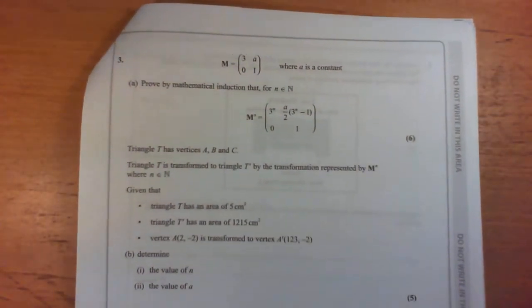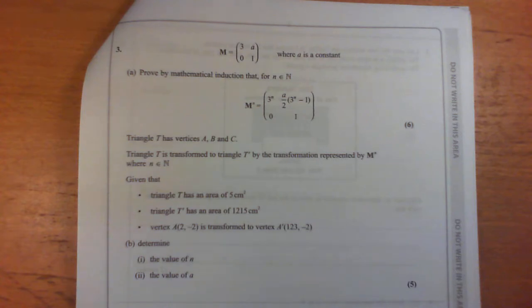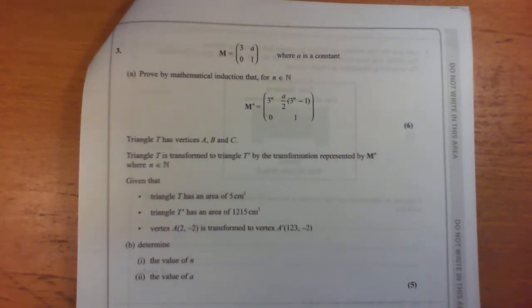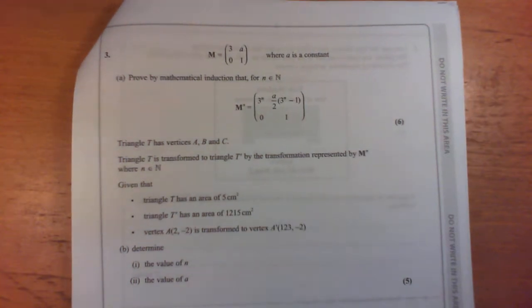Right, this one. Mathematical induction.